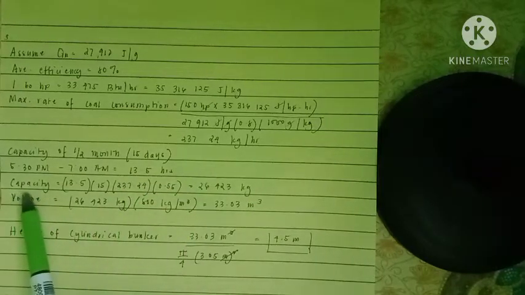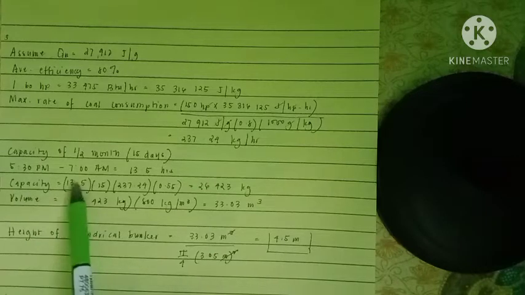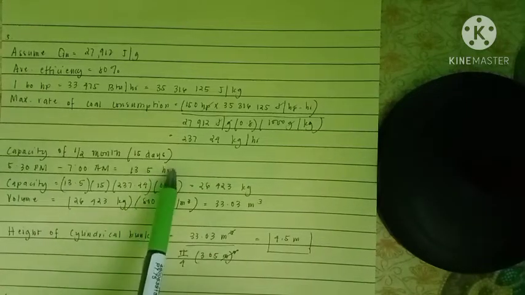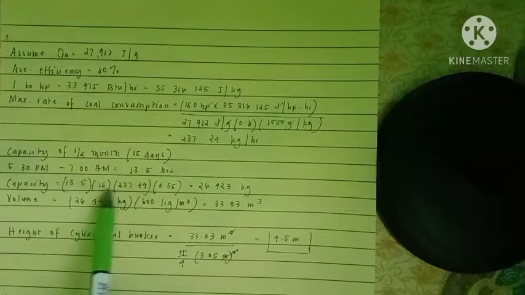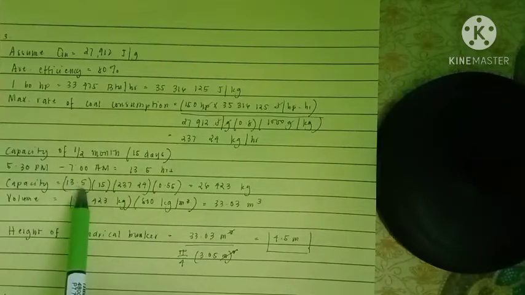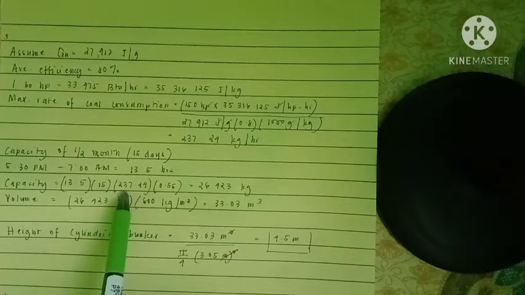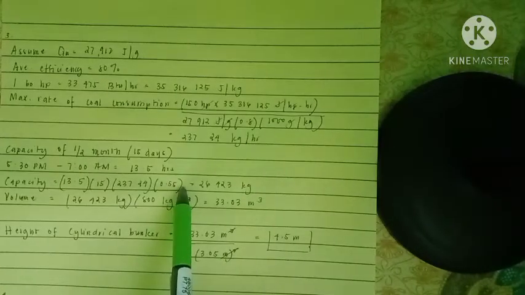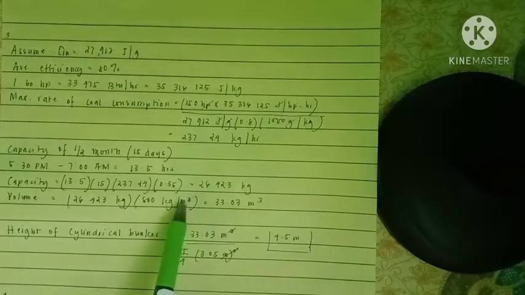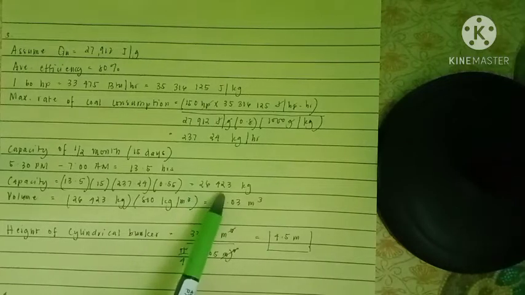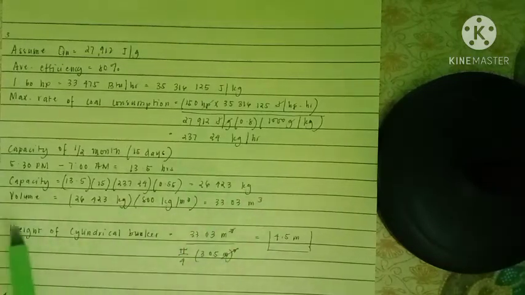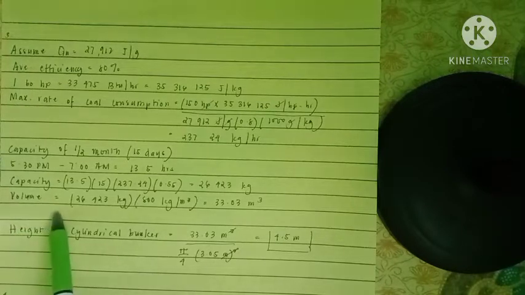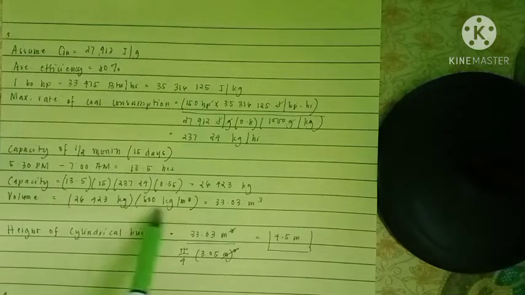So solving for our capacity: 13.5, which is the hours, and the 15 days, and our maximum rate of coal consumption, which is 237.24 kilograms per hour, and our 55% average load factor, which will give us an answer of 26,423 kilograms.